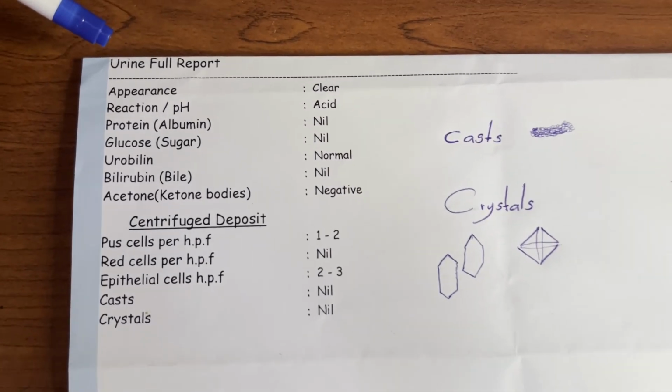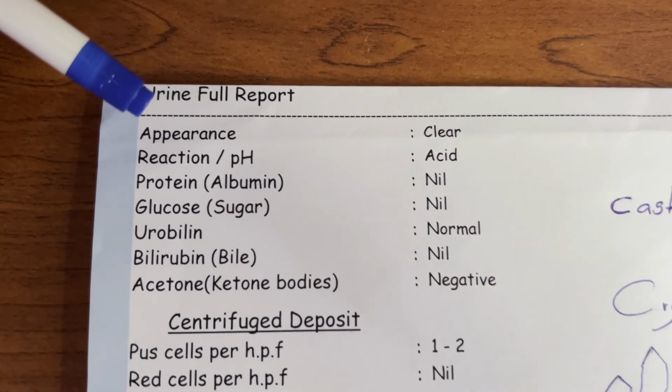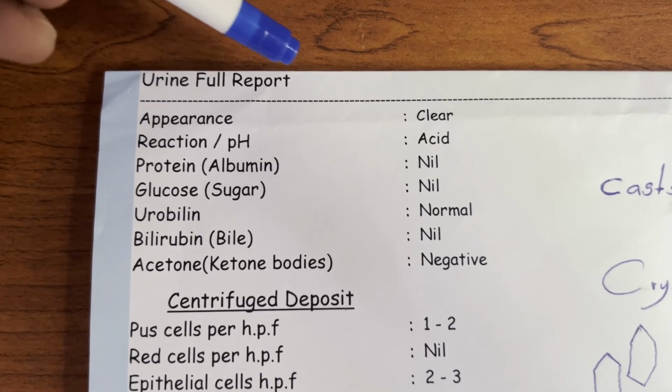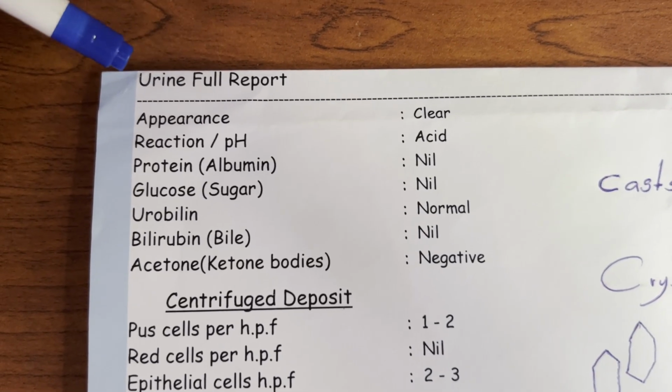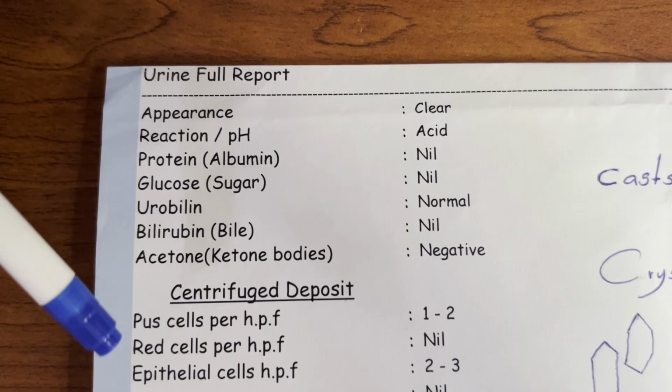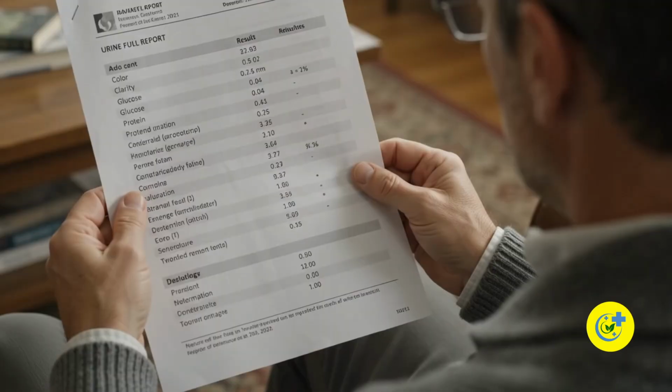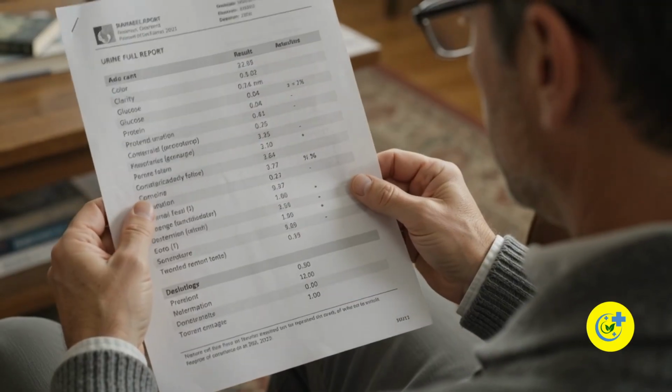Take a look at this document. This is a standard urine full report. Instead of guessing what these numbers mean, we are going to break down every single line from A to Z. Make sure you watch all the way through to the end, because by the time we finish, you'll be able to pick up any urine test report, read it line by line, and understand exactly what it reveals about your body.